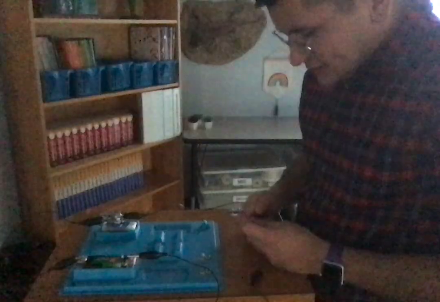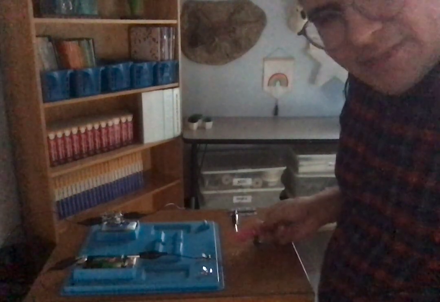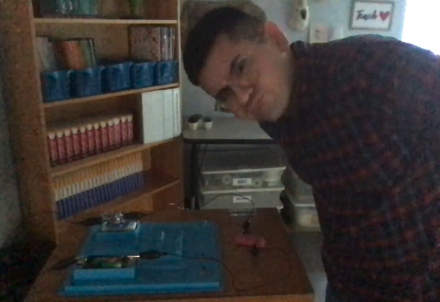So I'm going to connect it. I have one. Let me try the other. Ready, 1, 2, 3, boom. Is the electricity passing through? No, it's not. So is this a conductor or an insulator? Write it down.